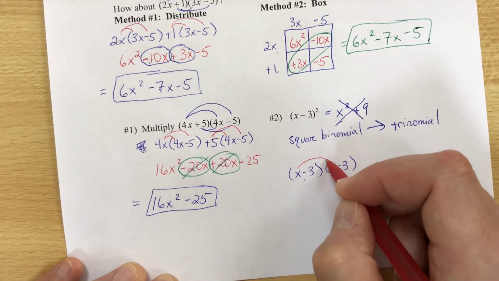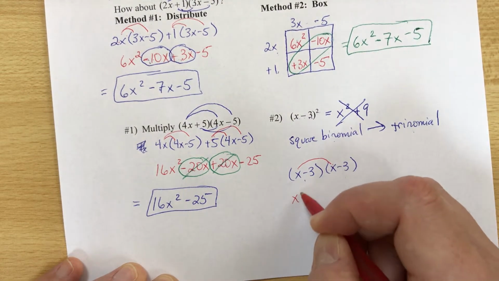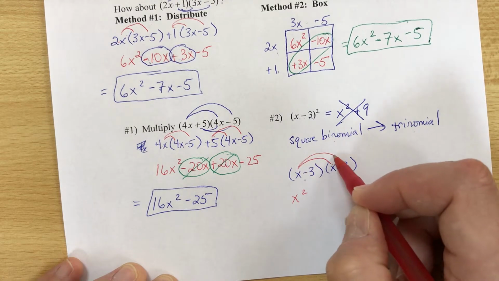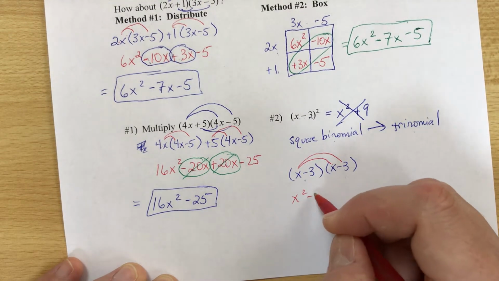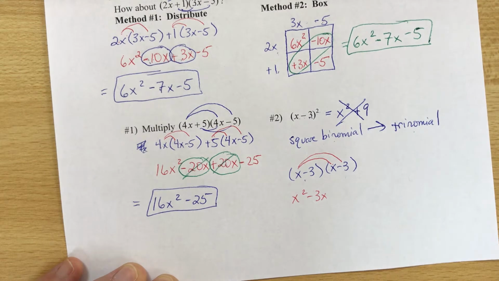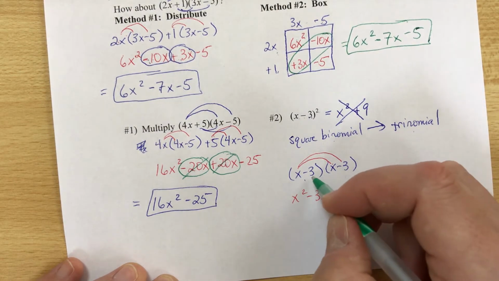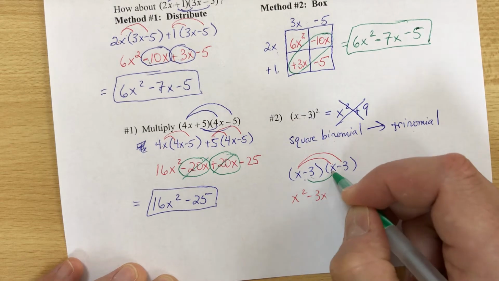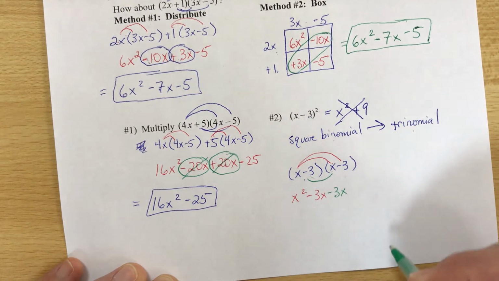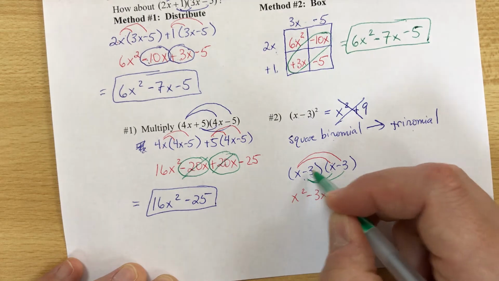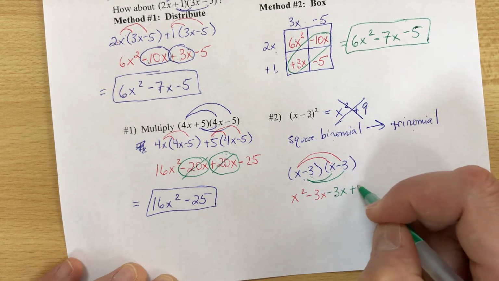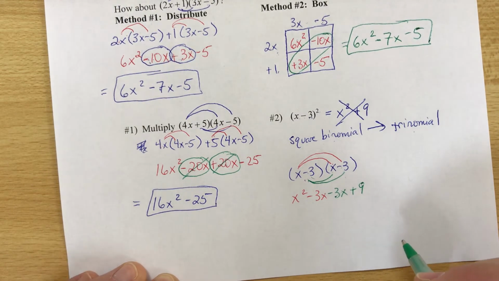I do x times x, that's x squared, and then I distribute x to the negative 3, minus 3x. And then I take the other term in the first parentheses, negative 3, and I distribute that, minus 3 times x. Now negative 3 times negative 3 becomes positive 9. Negative times negative is positive.